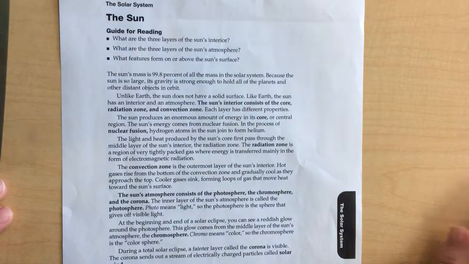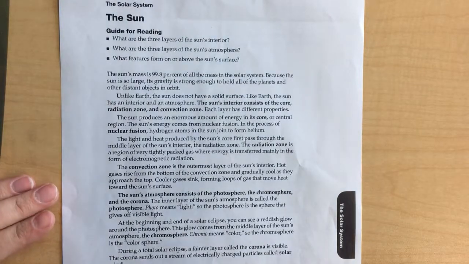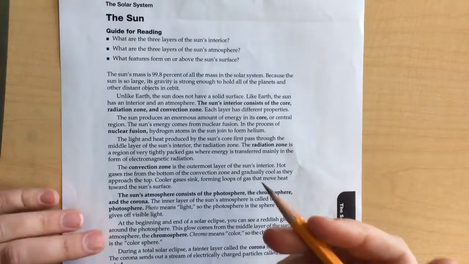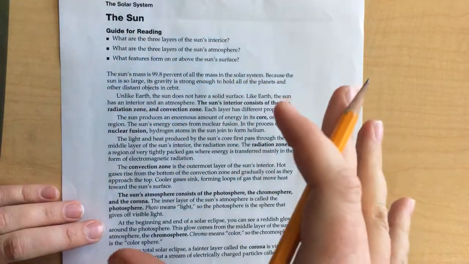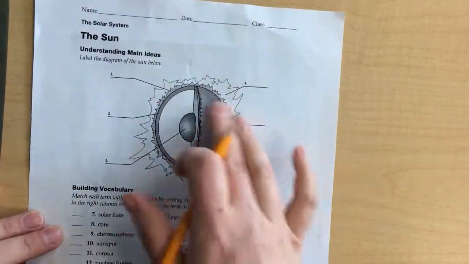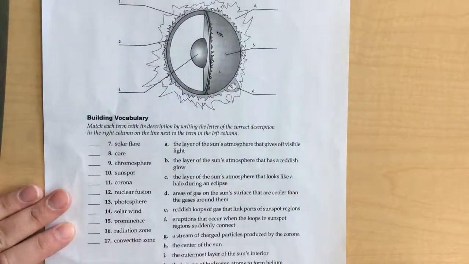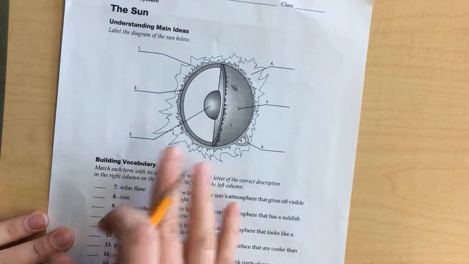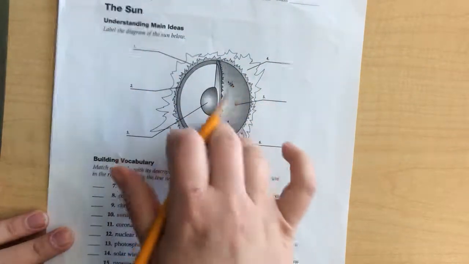Hey everyone, let's go through the sun guided reading so that we can go through the answers. I want to talk about how I read these things first of all, because I think that's helpful. And I will go through the answers and flip back and forth and show you what I do. So first of all, I look through the worksheet and say, okay, I have to label some stuff and do some vocab. And so with the labeling, if I come across parts of the sun, I'm going to flip back over.